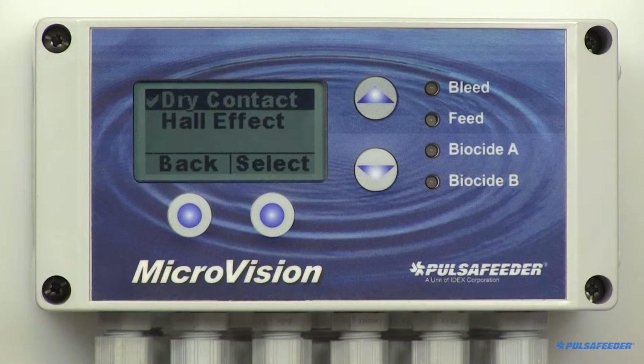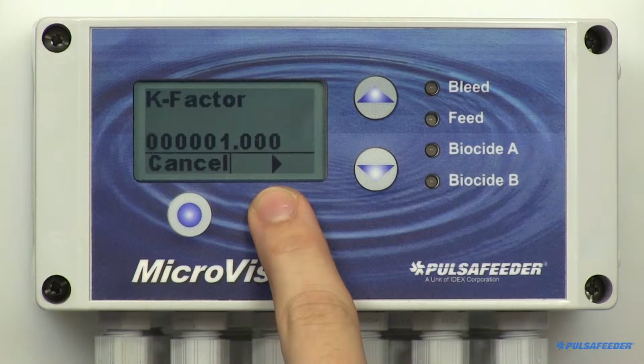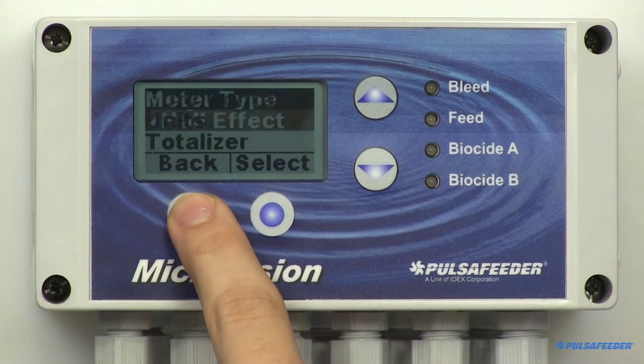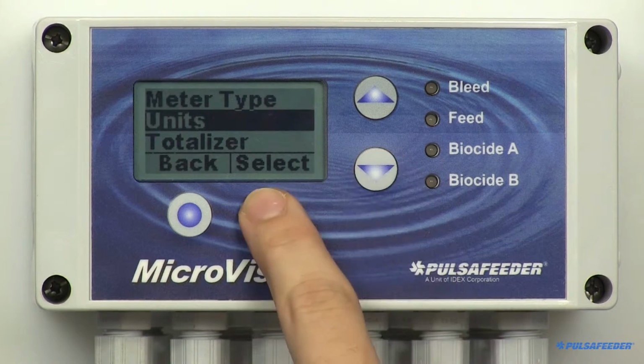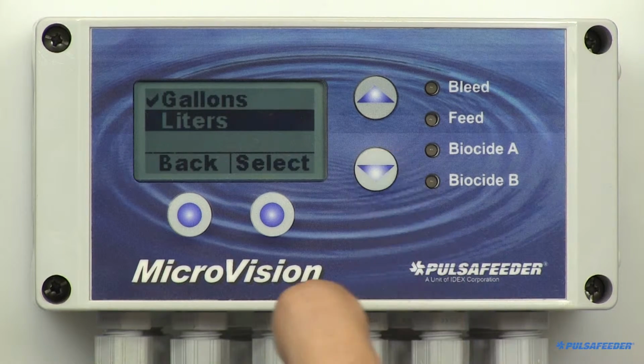The unit of measure can be changed. We'll cover that later. Select Hall effect and you'll see the screen to enter your K factor. Press enter and OK to return to the water meter menu. Arrow down and select units. This screen allows you to change to liters if you wish.